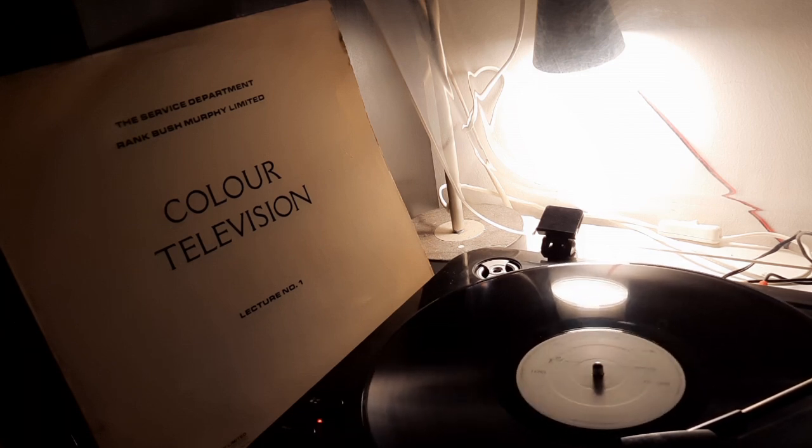Convergence, which is concerned with the superimposing of the red, green and blue rasters at all parts of the tube face. And 3. Grayscale tracking, which is necessary for good black and white and indeed good color picture rendition. We shall now go back and discuss these 3 aspects, but this time in some detail.